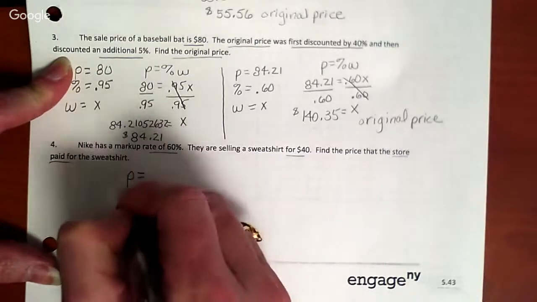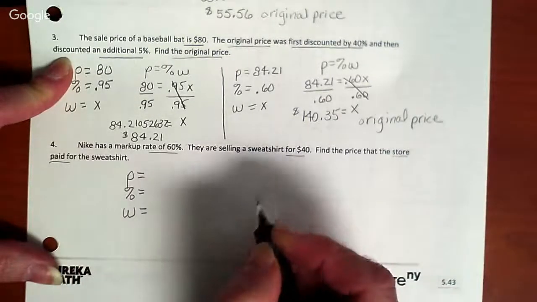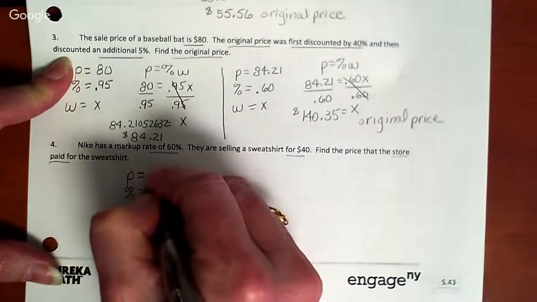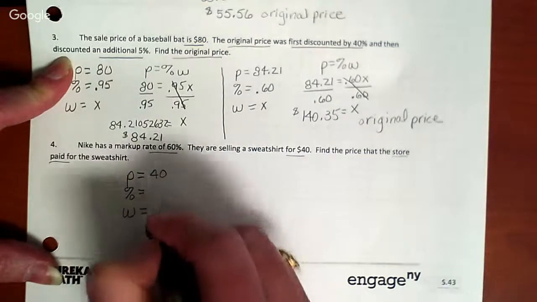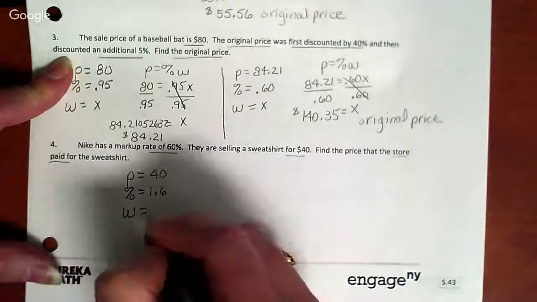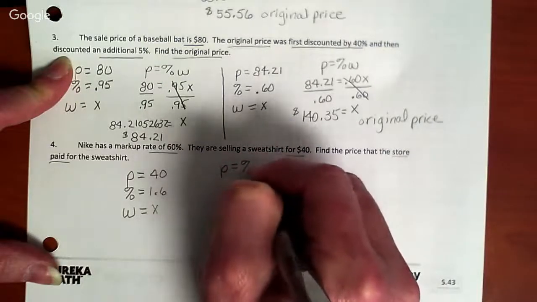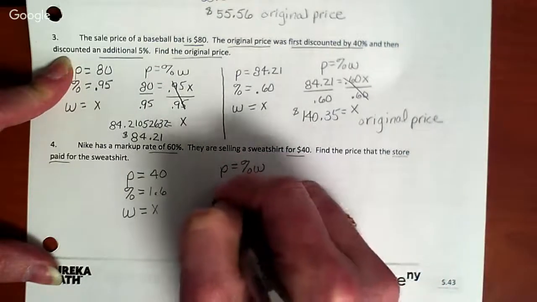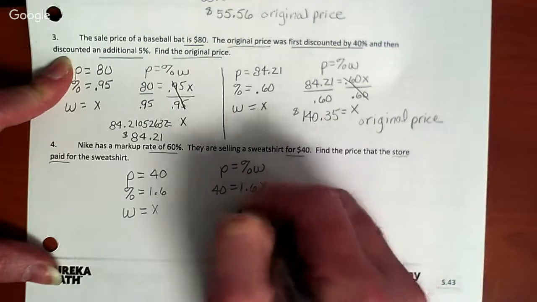P equals percent and W. So we have $40, and it was a markup rate of 60%, so it's 1.6, and X. So we have 40 equals 1.6x.